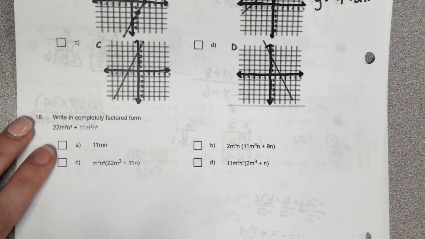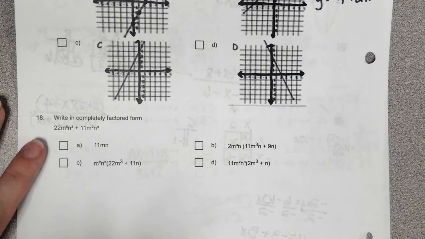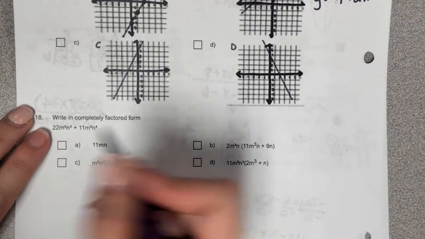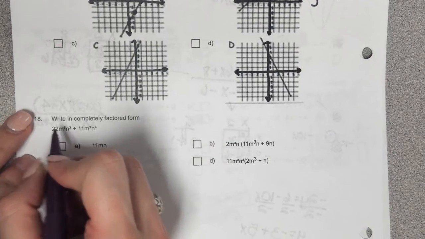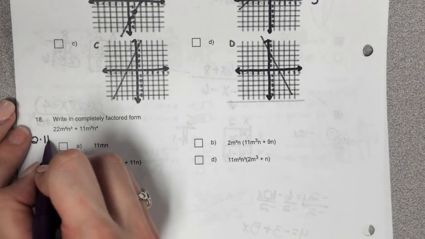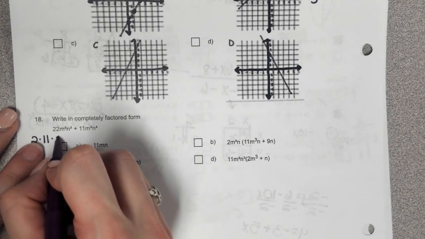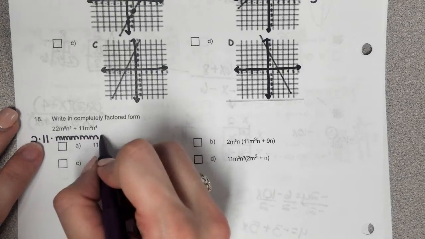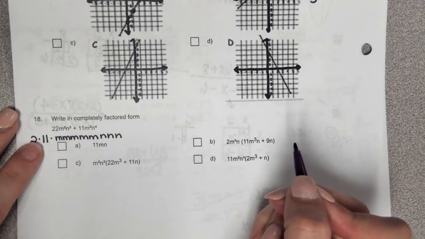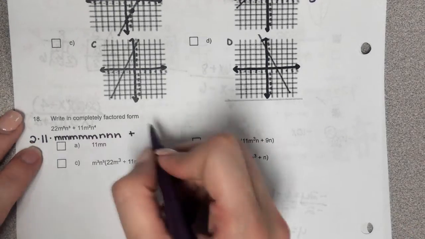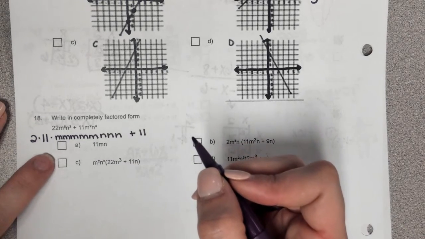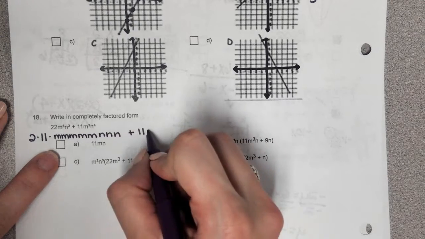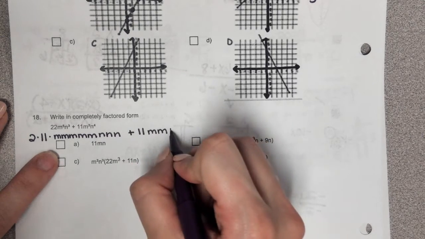Write it in completely factored form. So this is similar to the one we did at the beginning. What number goes into 22 and into 11? You can do this by expansion. So this means 2 times 11 times m 5 times, and then n 3 times. Plus, that's just 11. That's a prime number. You can't break it into anything else. And then m 2 times, n 4 times.